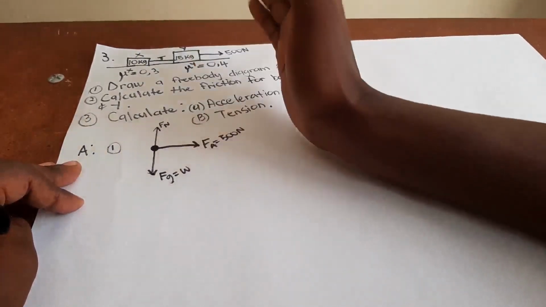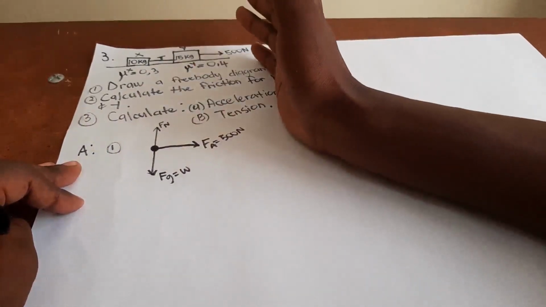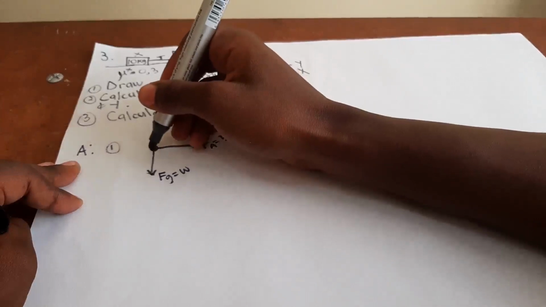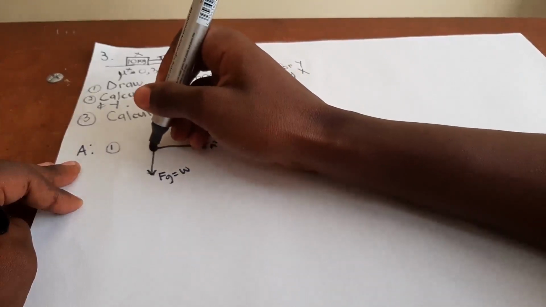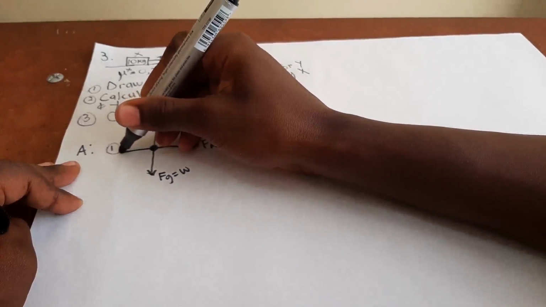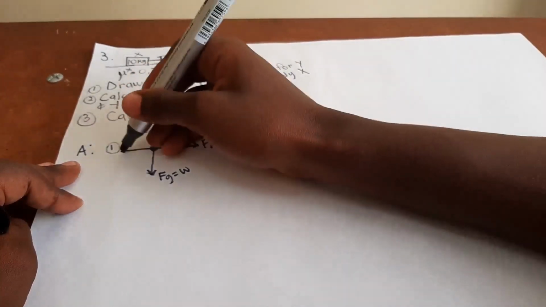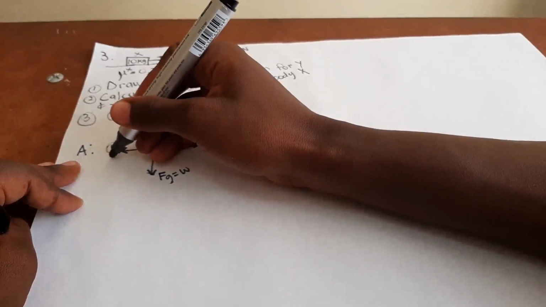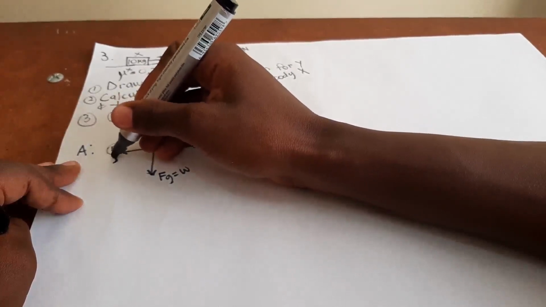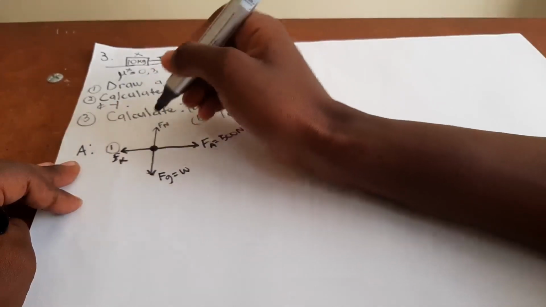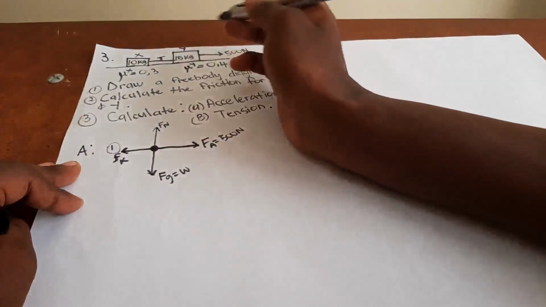There's a friction there, a kinetic frictional force acting on that side.